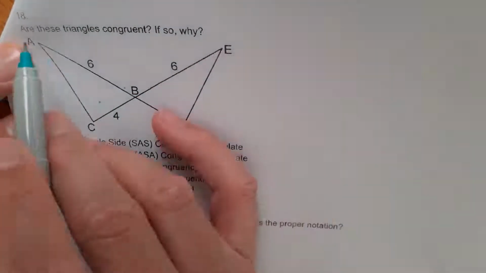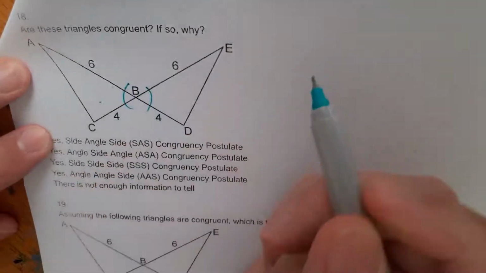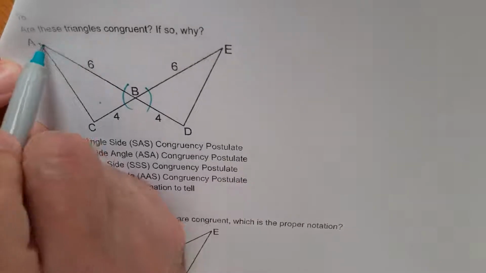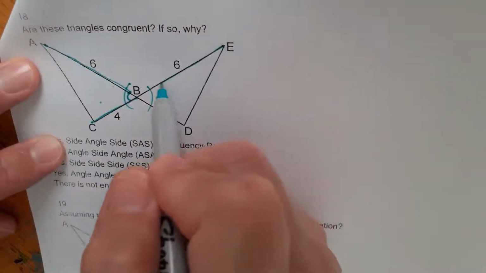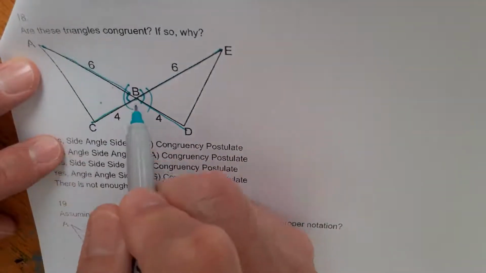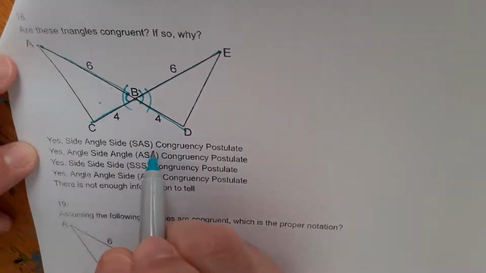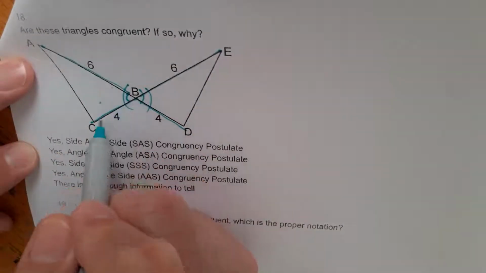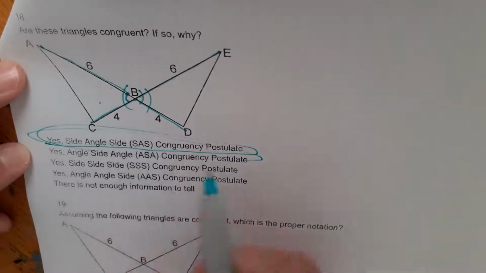Excuse me. Are these triangles congruent? Okay, so here we have vertical angles again, right? Now we have a side, an angle, and a side. Do we also have a side, an angle, and a side? Yes, and they are the same length, the same measure, and the same length. So angle, side, angle, side, angle, side, thank you. Side, angle, side, yes, they're congruent.